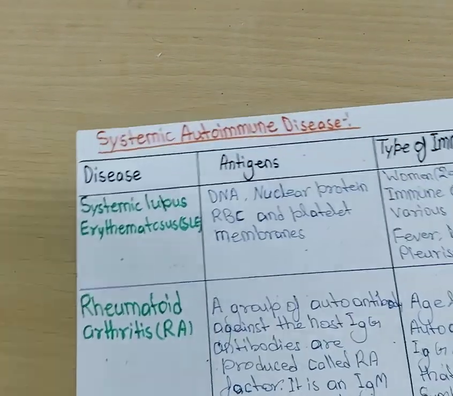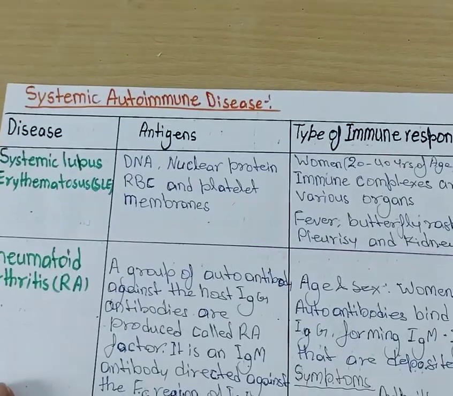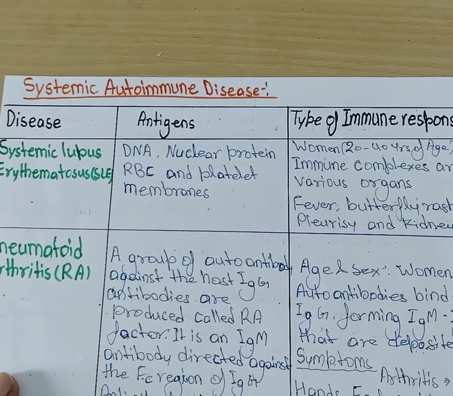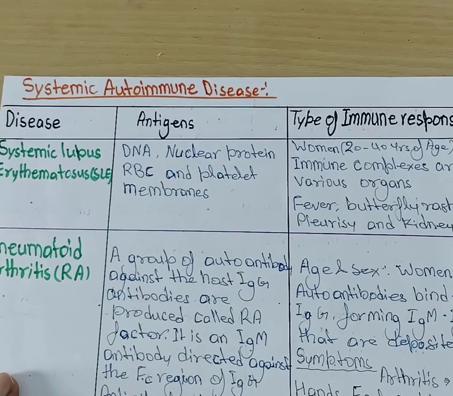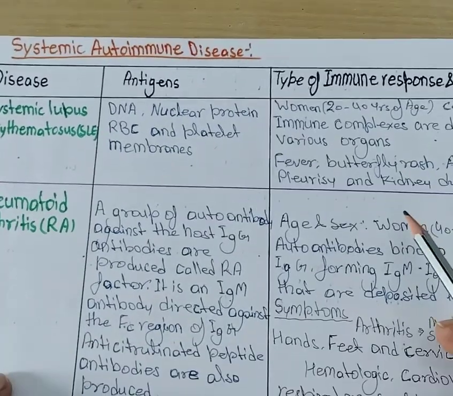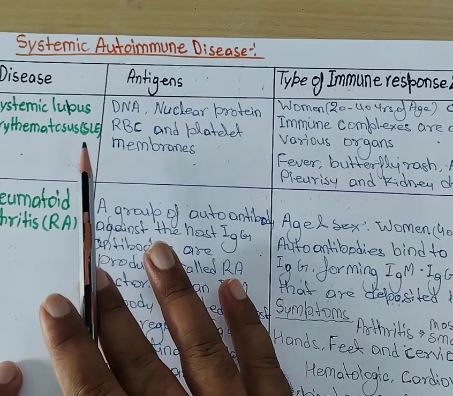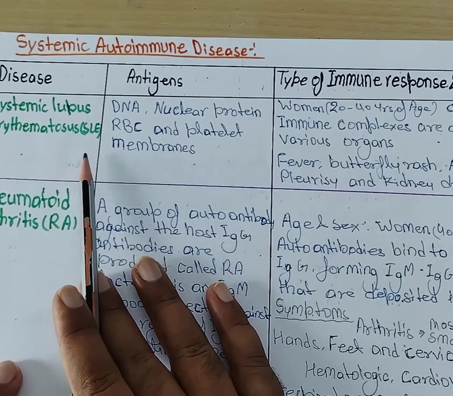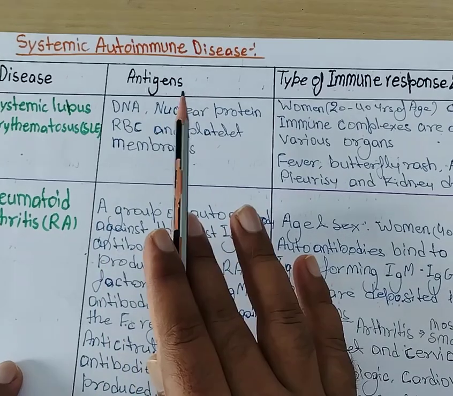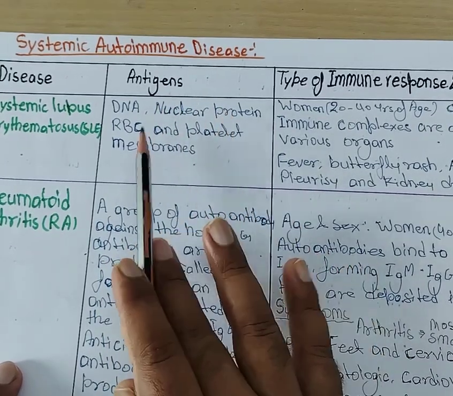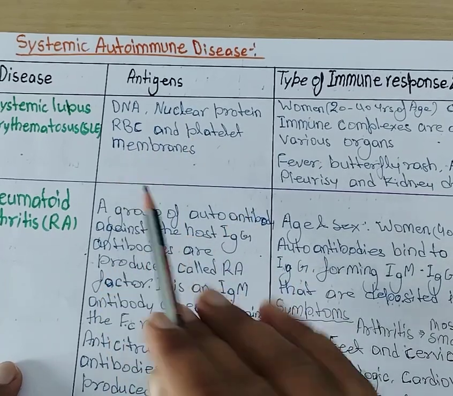Now we will see about systemic autoimmune diseases. First is systemic lupus erythematosus, which is called SLE. The antigens are DNA, nuclear protein, and RBC and platelet membrane.